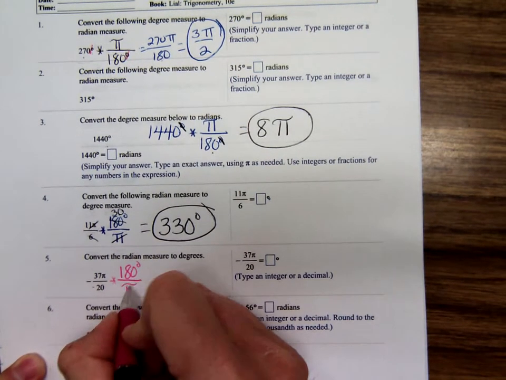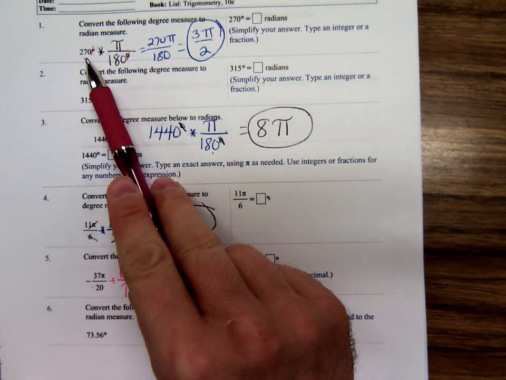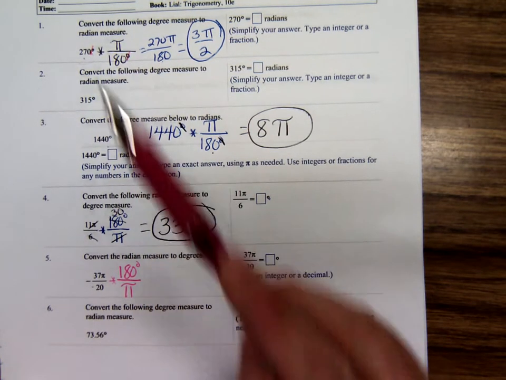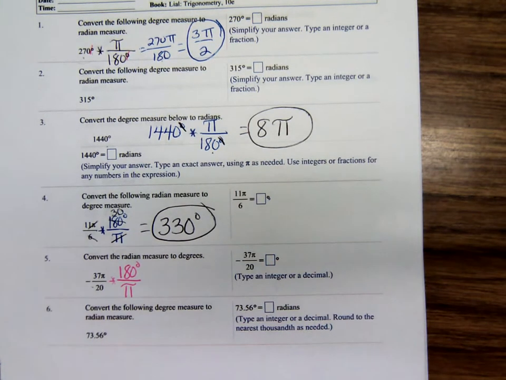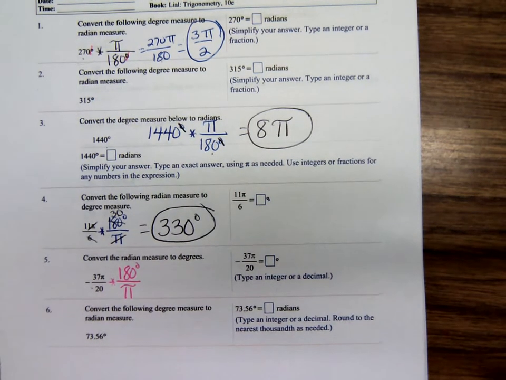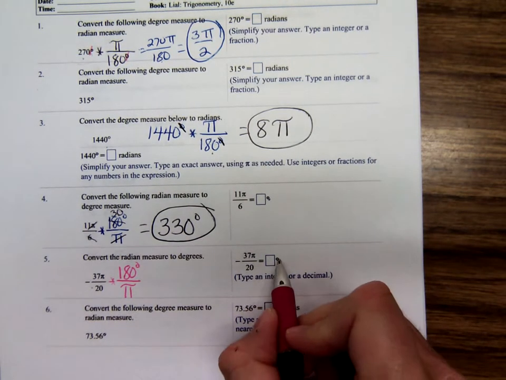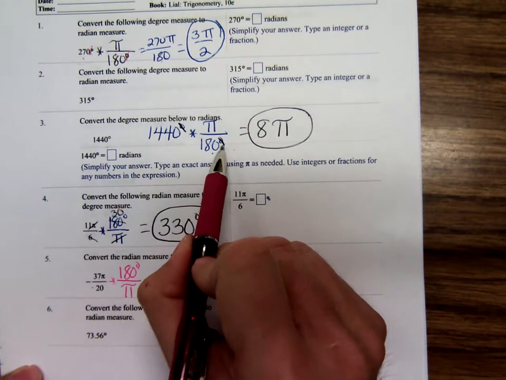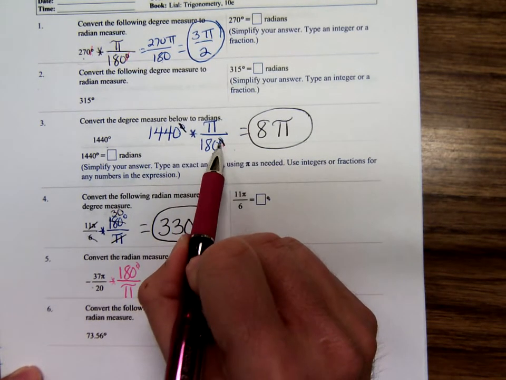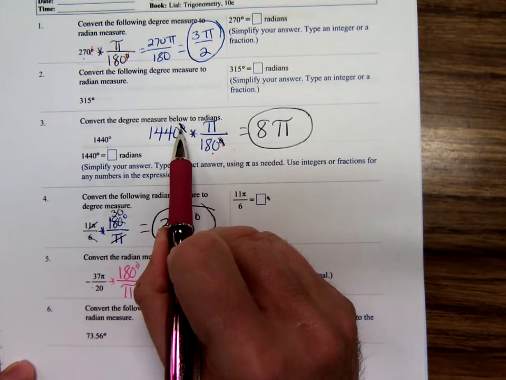Some people just memorize, okay, to go from degrees to radians, pi over 180, to go from radians to degrees, 180 over pi. But then they wind up forgetting, well, which one do we use? So you look at what you want. You want the degree symbol up on top, so it should be here. Over here, you don't want a degree symbol, so you need to put a degree symbol in the bottom to cross-cancel with that little degree symbol.